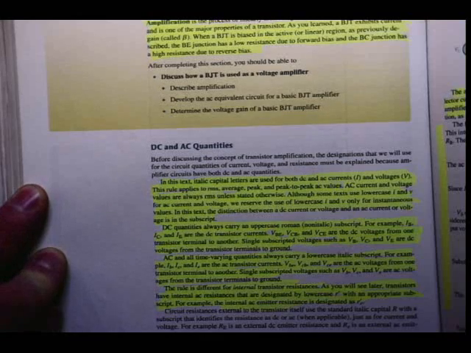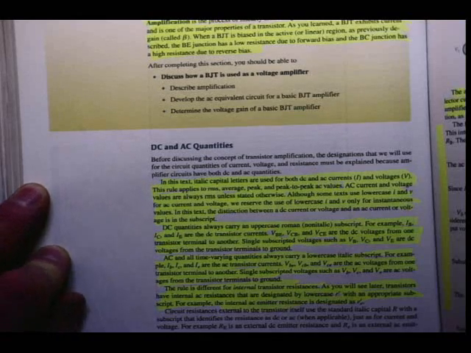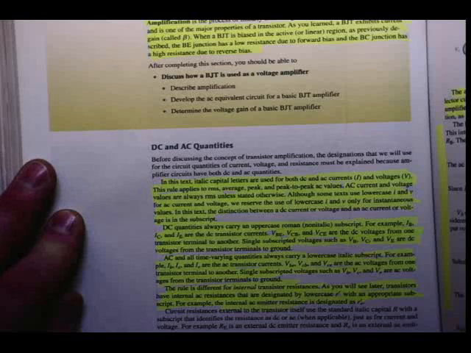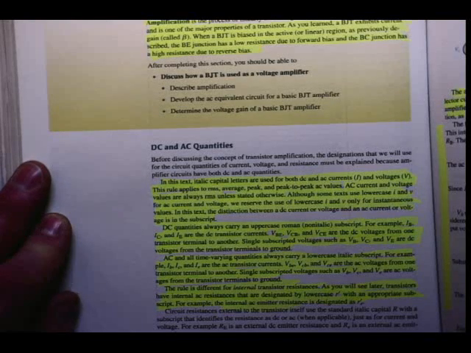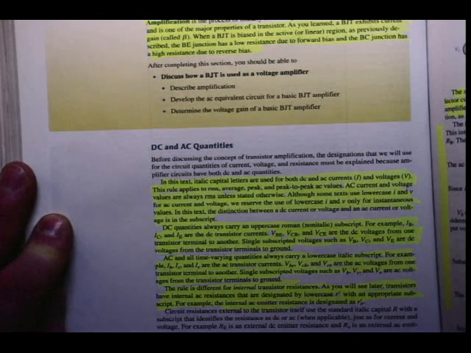Please take note, I have mentioned it as we worked through this section, how the voltages and currents for DC and AC are used in this book. So let's stick with it. You can see in this text italic capital letters are used for both DC and AC currents. As you can see there, I and V italic. This rule applies to RMS, average, peak to peak AC values. AC current and voltage values are always in RMS unless stated otherwise.